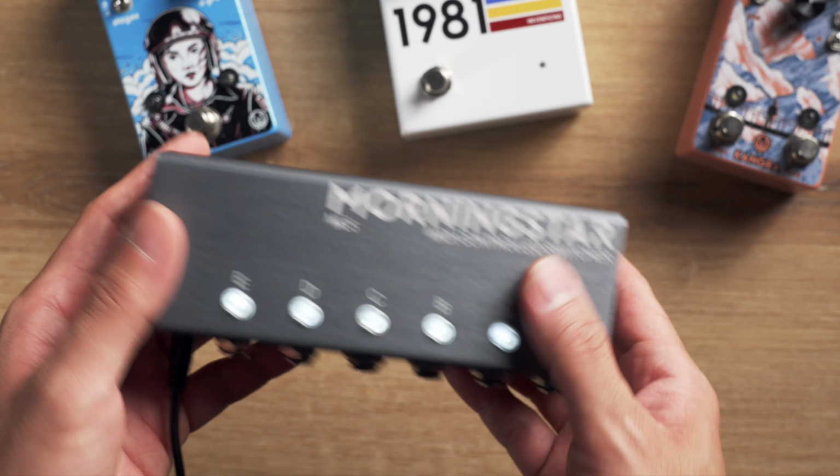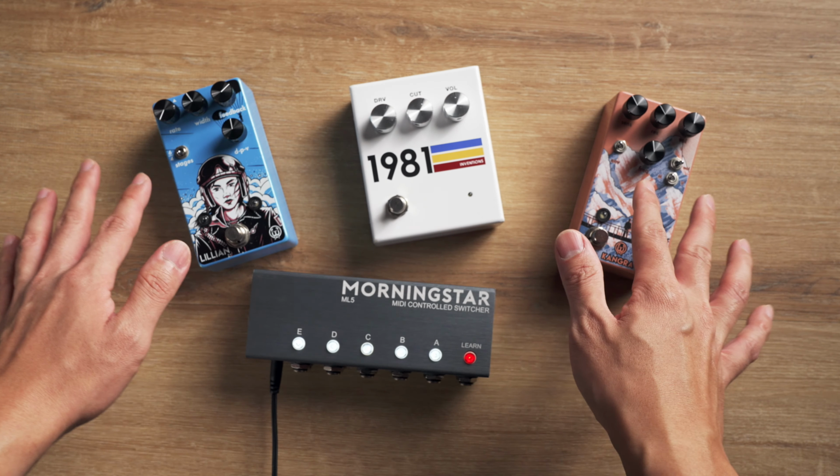Why would you need a loop switcher, you may ask? The ML5 is needed when you want to control your non-MIDI pedals with MIDI.